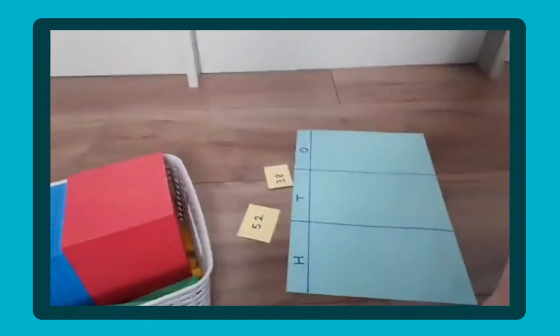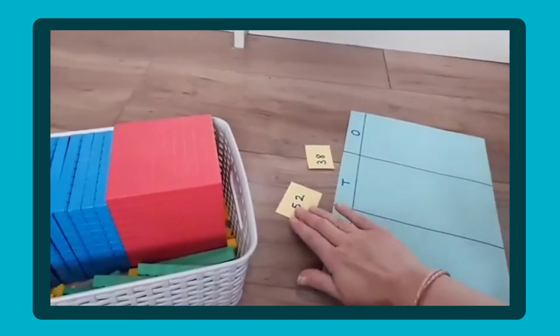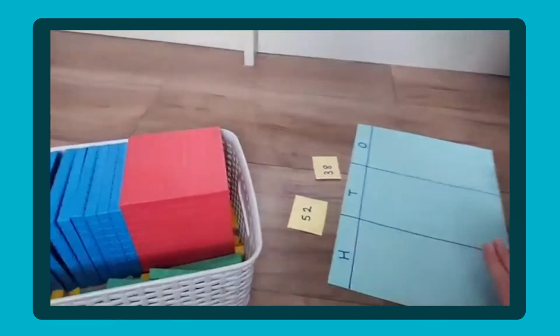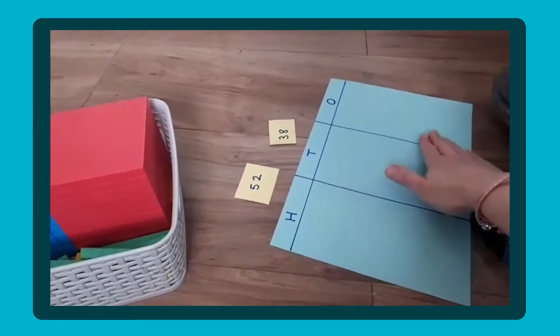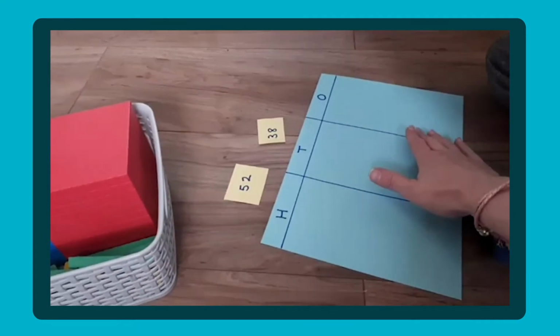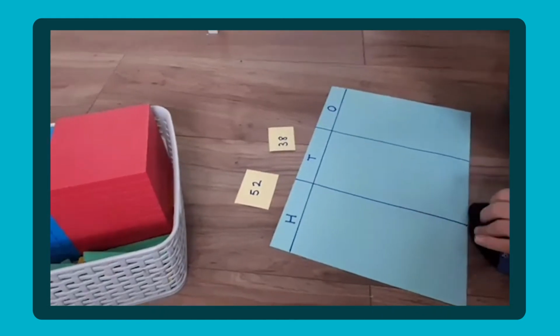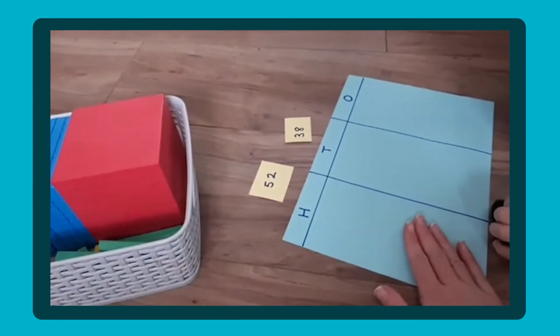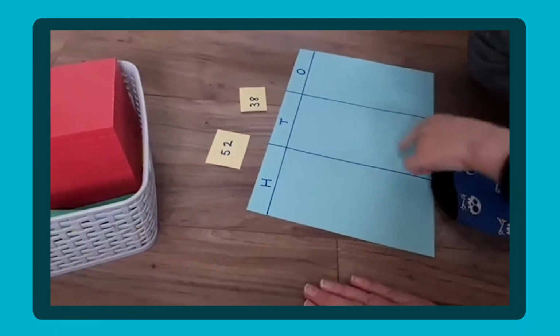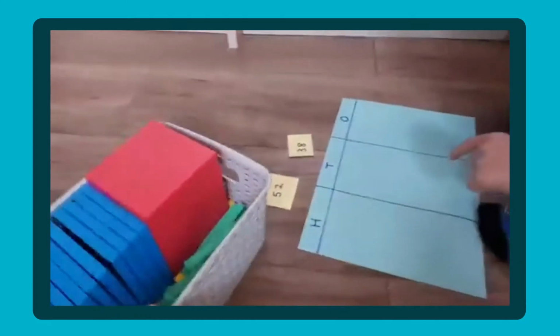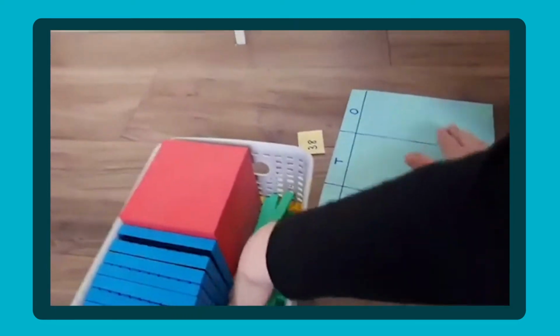So, Noah, we've got two numbers, haven't we? What two numbers have we got? 52 and 38. 52 and 38, and we've got our place value chart here, which is split into our hundreds, tens and ones. We're just focusing on our tens and ones today, but if you've got older children doing this, they might be using their hundreds. If you've got older children again, they might even have an extra column here looking at thousands. So Noah, can you get out equipment to show 52 in our place value grid?